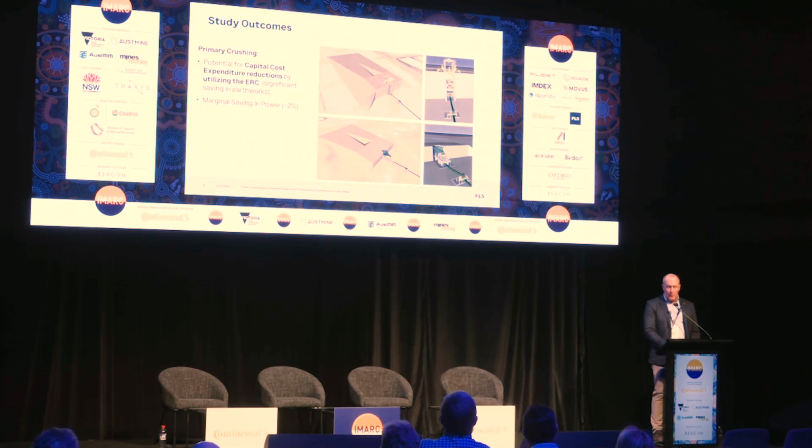Our final outcomes, one of the big things that I just wanted to highlight here is really looking at something like the ERC as an alternative technology to the primary gyratory crusher. When we look at it from a design point of view and an installation point of view, it really is a very promising technology for us. It's a very unique technology. It's a very unique crusher.